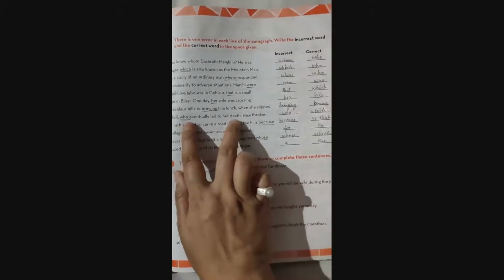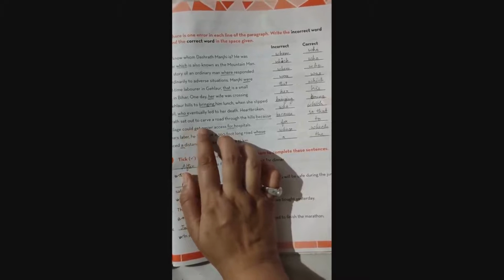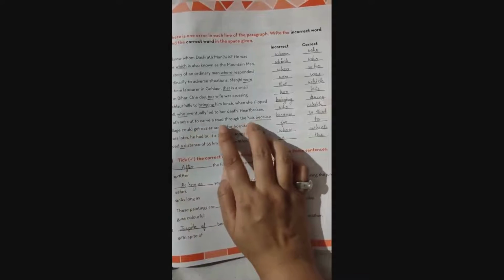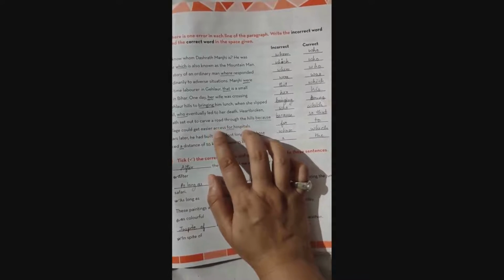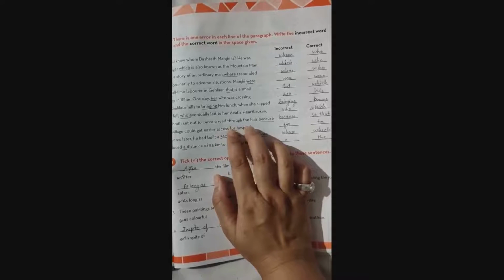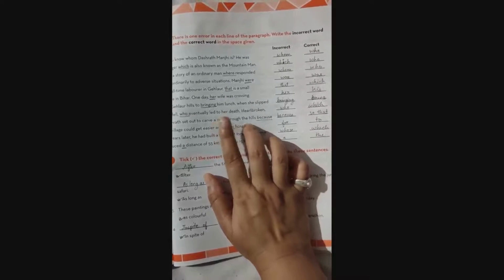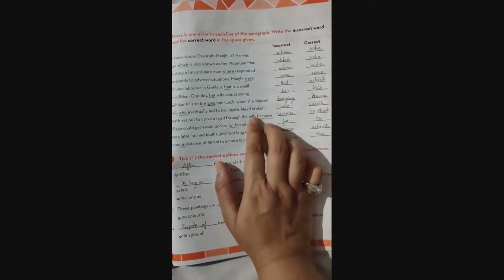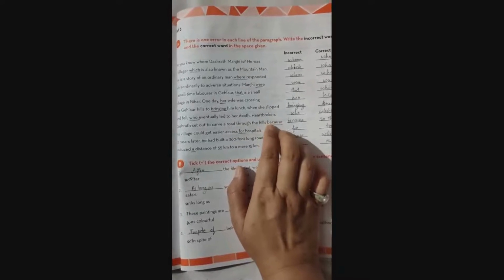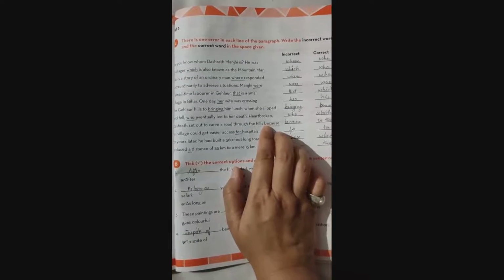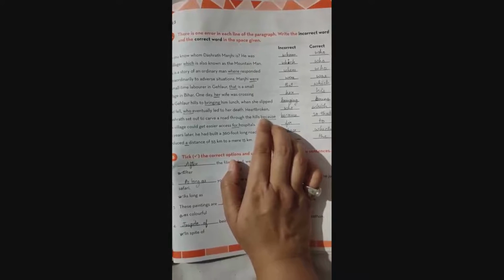The reason is given in the beginning of the sentence, and after that the result of that reason is given. So what we will do is we will remove this because and use so that in place of it.